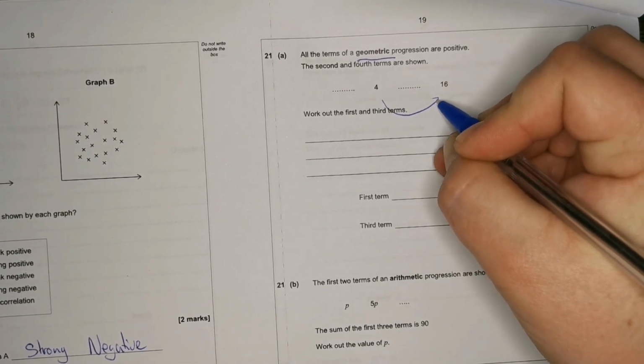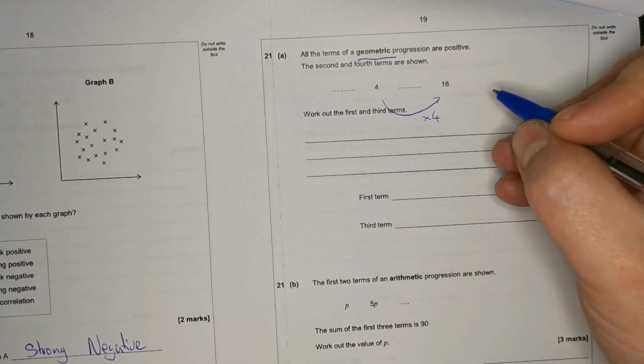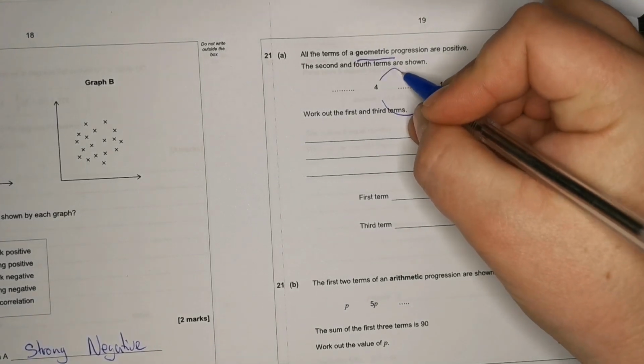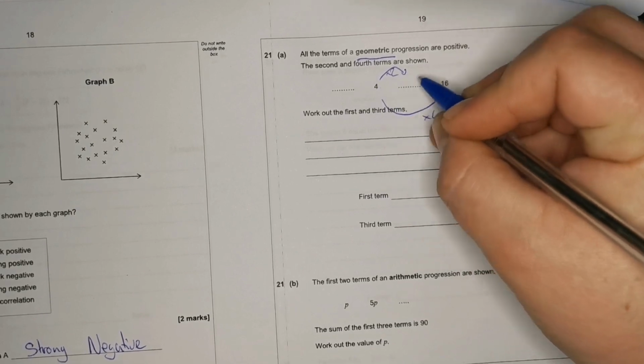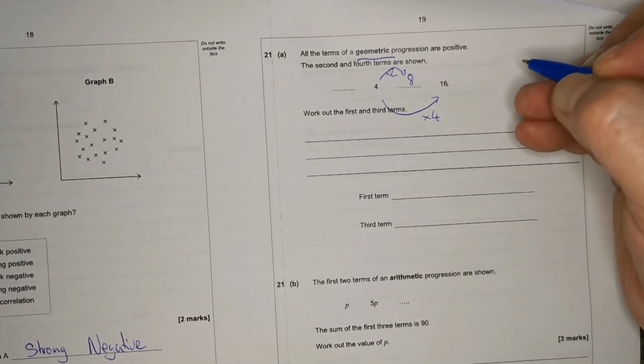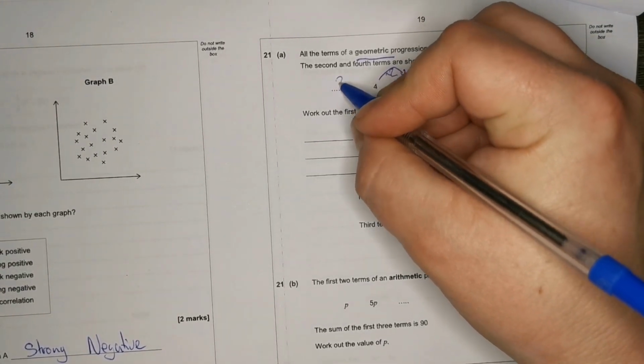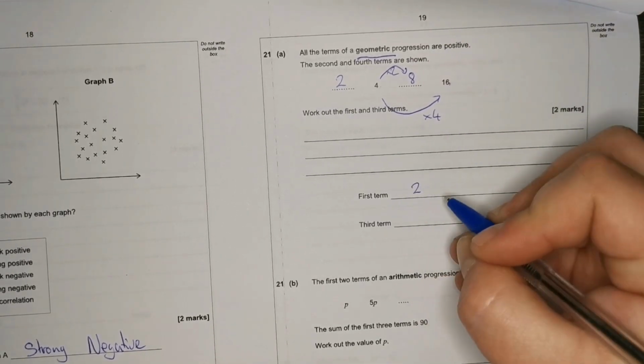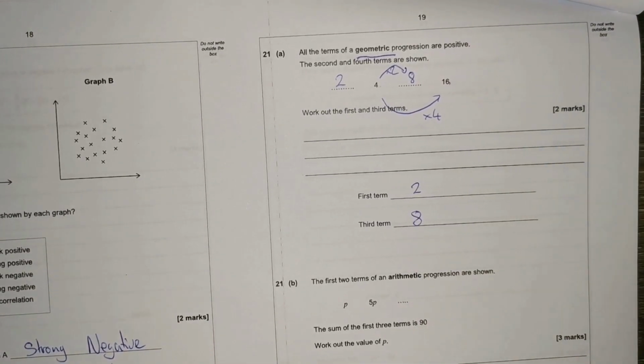So from there to there, that's times 4. So from there to there, that must be times 2. 4, 8, 16. That seems to be working. So going the other way, that one must be 2. So the first term would be 2 and the third term would be 8.